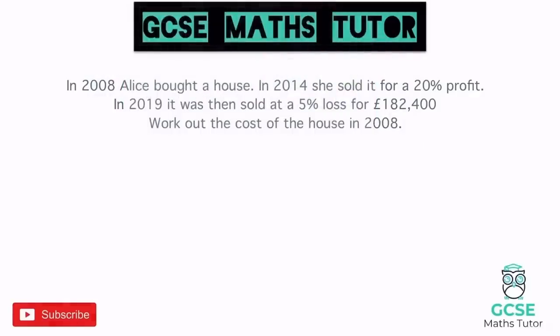And our last question on this section. So we've got in 2008 Alice bought a house. In 2014 she sold it for 20% profit, and in 2019 it was sold at a 5% loss, and it gives us the value that she sold it for. Work out the cost of the house in 2008, so right back at the start. So we had 2008 she bought a house and she sold it for a 20% profit.